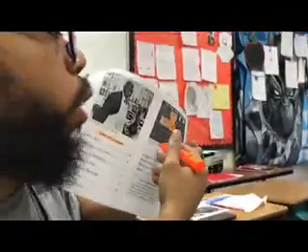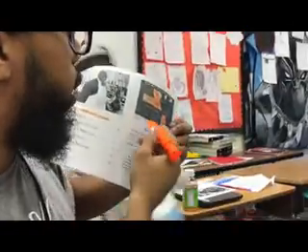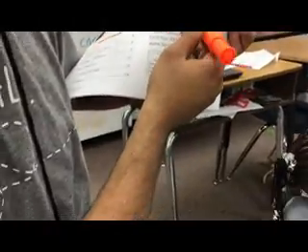And it says Carver grew up in Missouri, studied in Kansas and Iowa, and worked in Alabama. Those are all of the things that we see right here in this map. Okay?